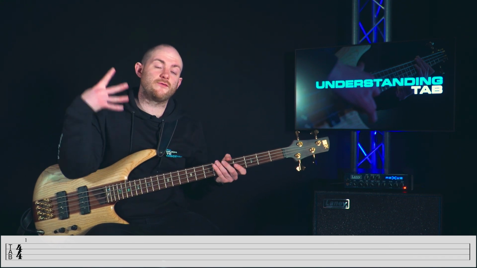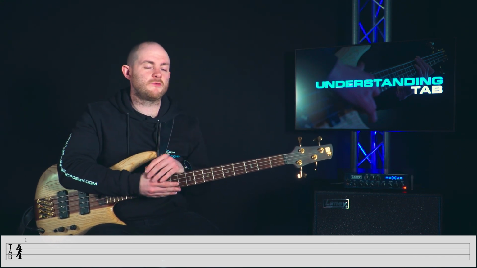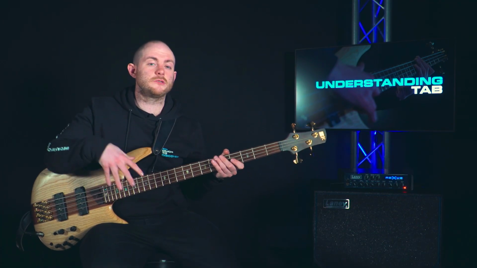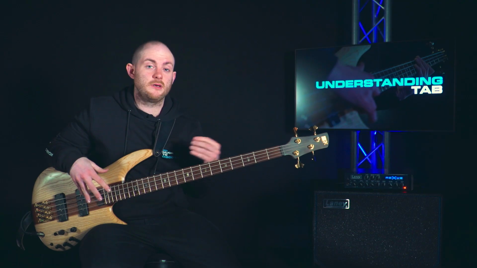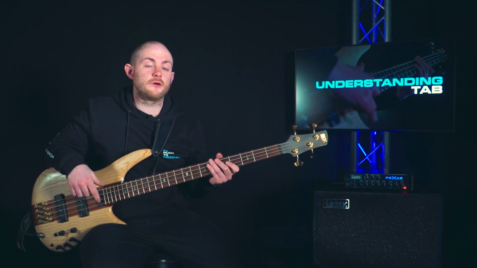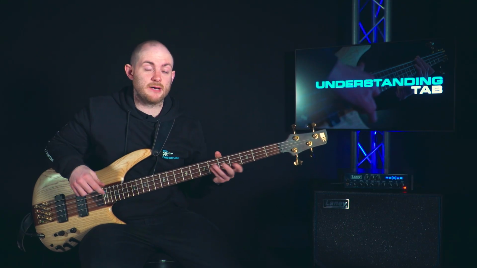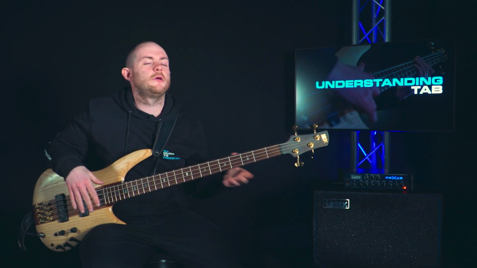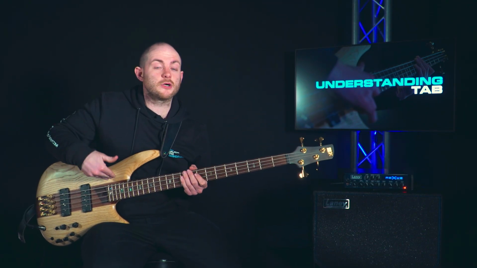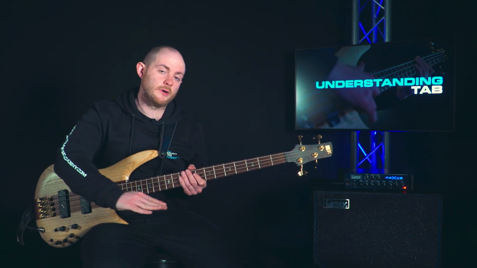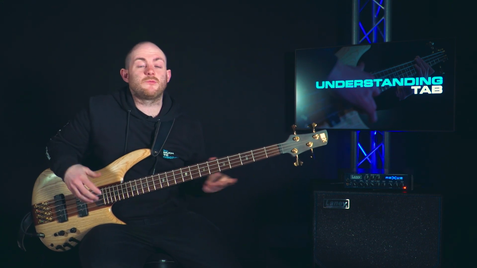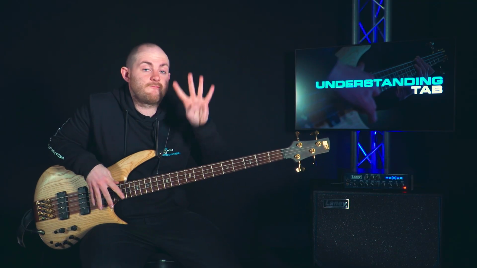So that covers the 4 lines of tab, but what happens if we have 5 lines? What happens if we have 6 lines? Well, if you have 5 lines, you should be playing a 5-string bass, and the same rules apply. And if you have 6 lines of tab, you're either reading electric guitar tab, so stop reading it, that's the wrong instrument, or you've got a 6-string bass, and obviously the same rules apply, where the string closest to me is always the bottom line, and the line at the top of tab is the one furthest away. It's just the fact that we've got 6 strings rather than 4.